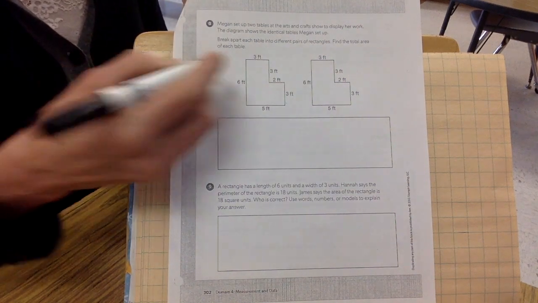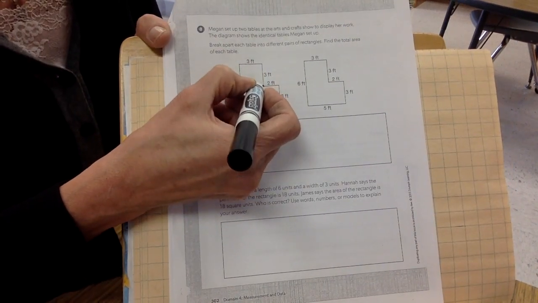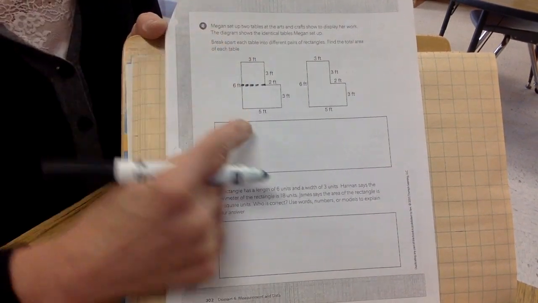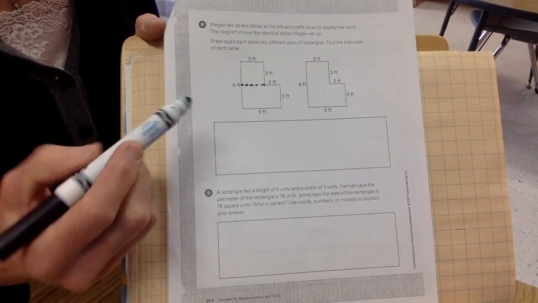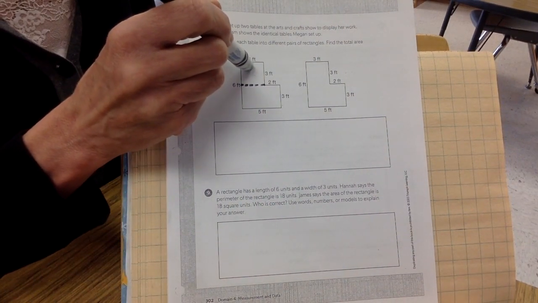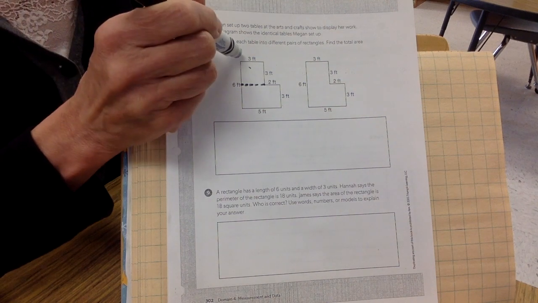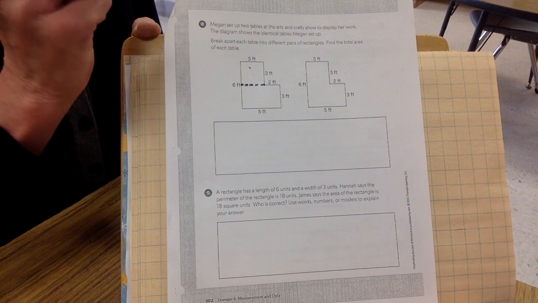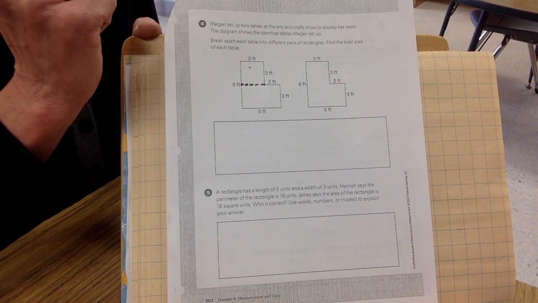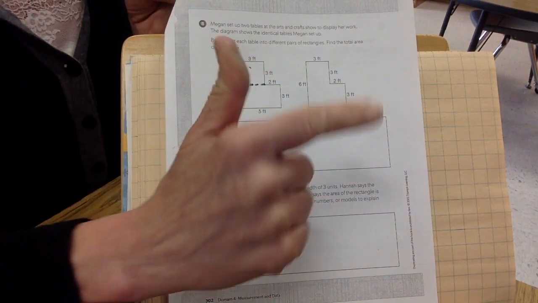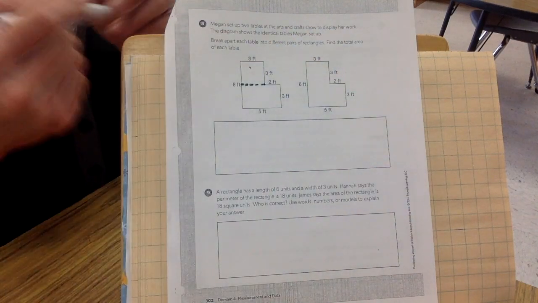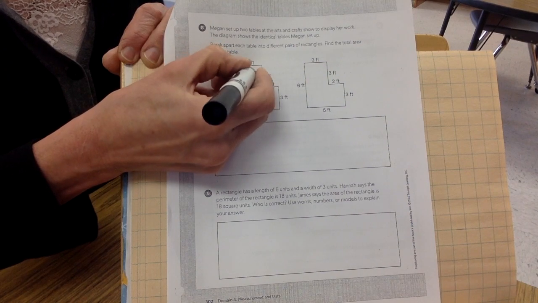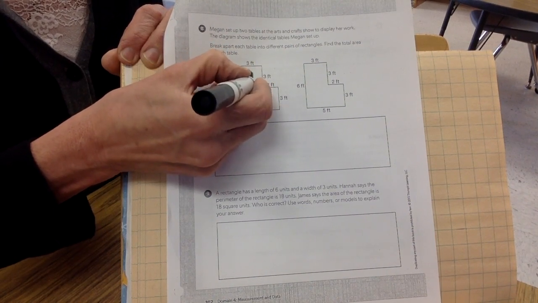So for the first one, let's go ahead and section off this top part. Looks like we're going to have a square table and a nice chunky rectangle table. What's the area of this part? Well, your length is 3 and your width is 3. So this is going to be 3 times 3, which is 3, 6, 9. Sorry, 9.